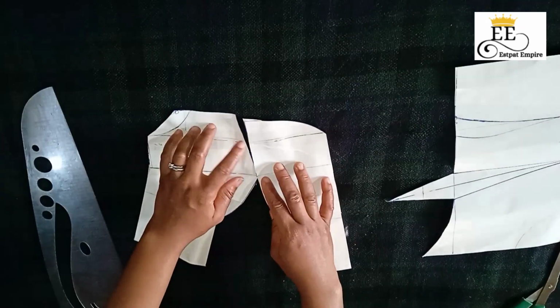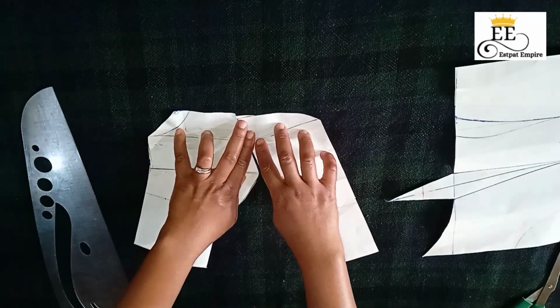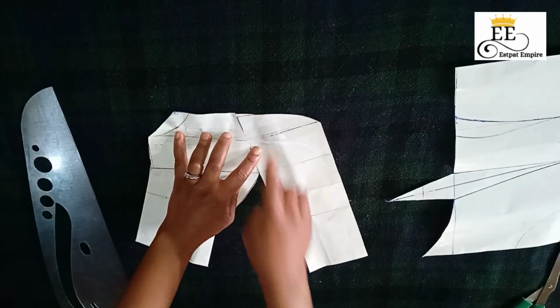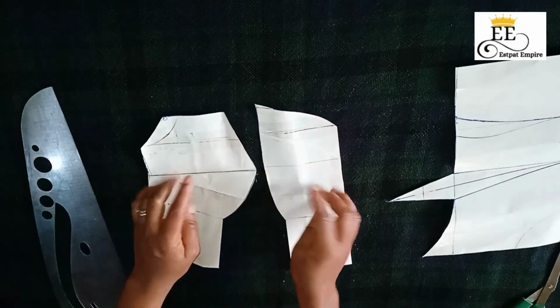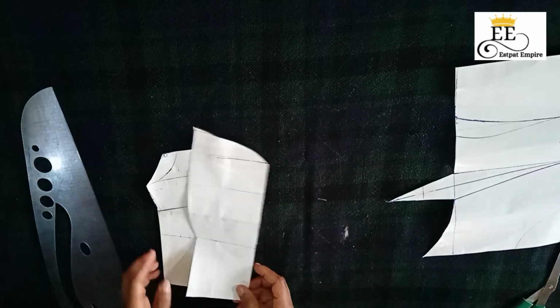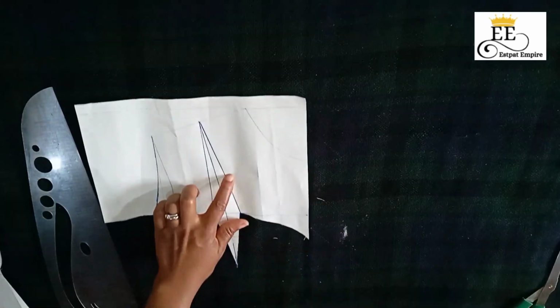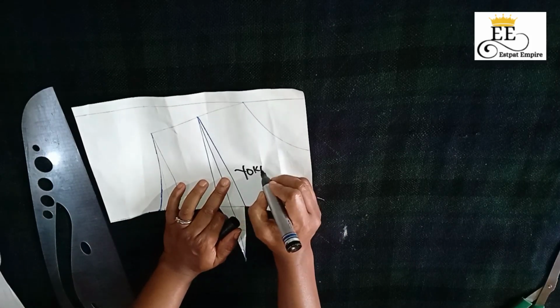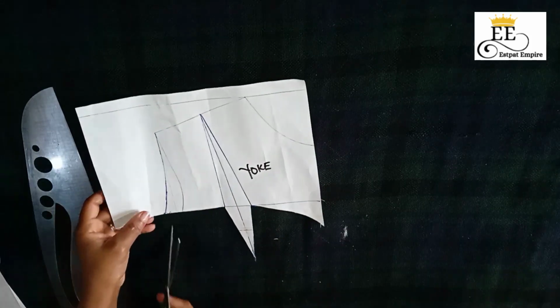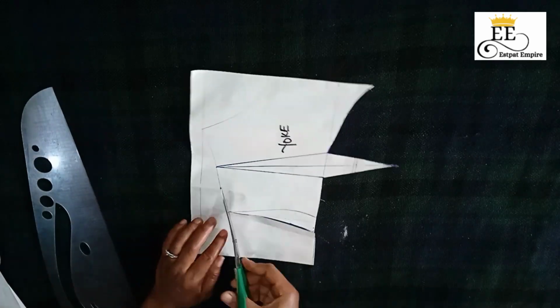You can see what we have now. Let me place it back again for you to see, so you can see that it's equal now. If you always have your patterns not matching up by the time you're sewing, this is how to rectify that issue. Okay, so I'll label this the yoke, that's the front yoke. Okay, then I'll go ahead and cut the front yoke out as well.